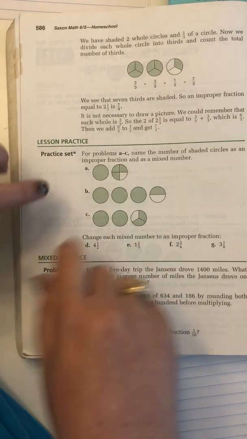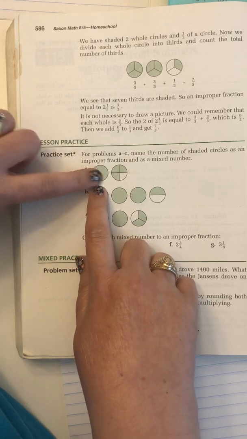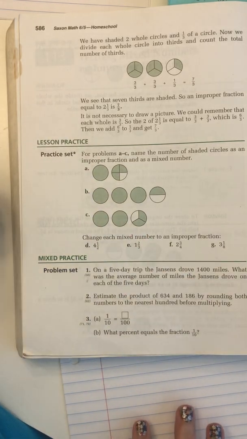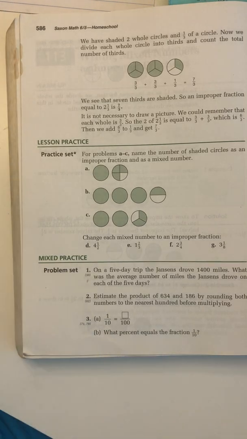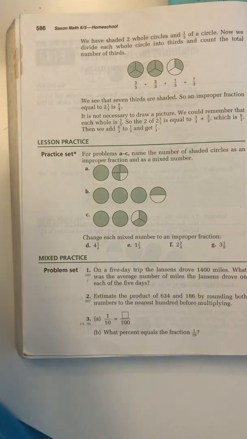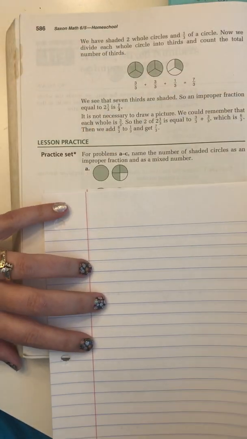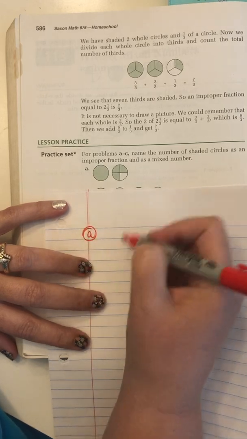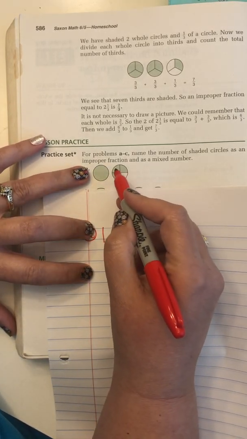represents? So if we look at A, the mixed number, we have 1 whole. We know on A, our whole number for our mixed number, we have 1 whole, and then we have this piece cut into fourths.